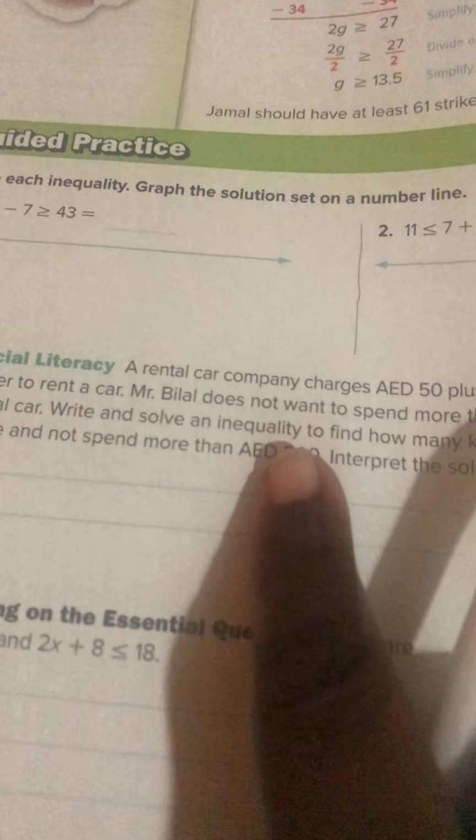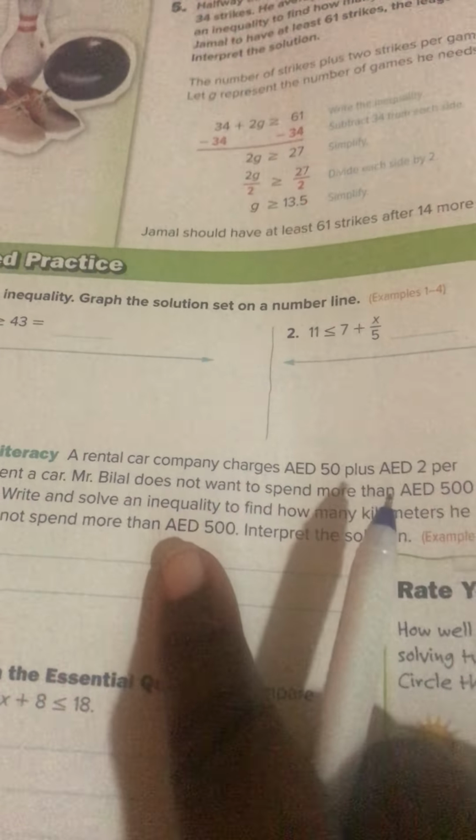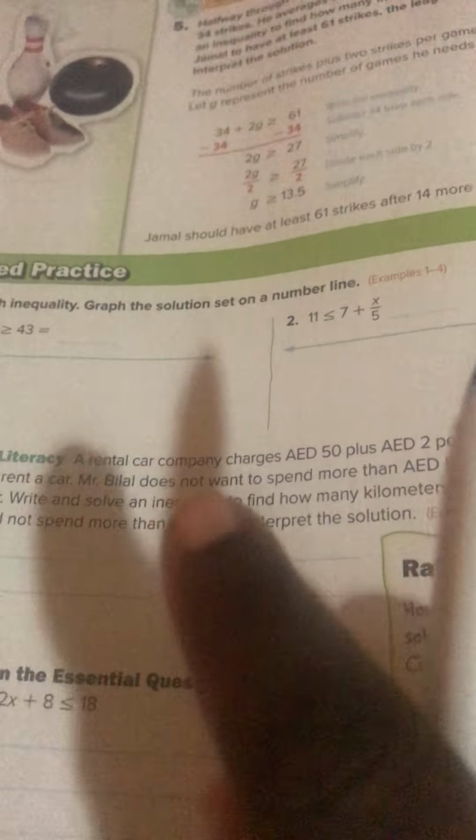So here you will not graph, because the question did not say to graph. Other questions say solve and check and graph, but here you're only solving, you're not graphing. So when you solve, here you have to write. So here is step 1. You have done part 1 of the question. Part 2 of the question is you have to solve.